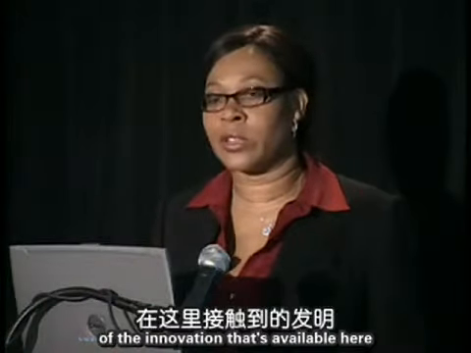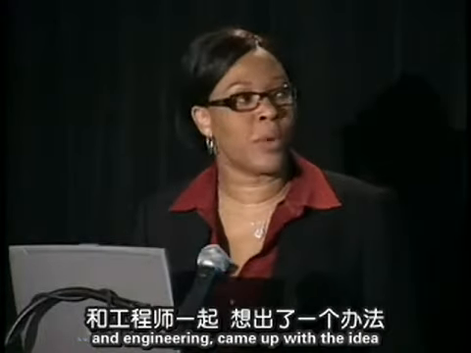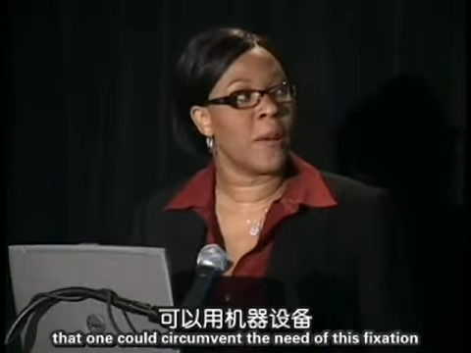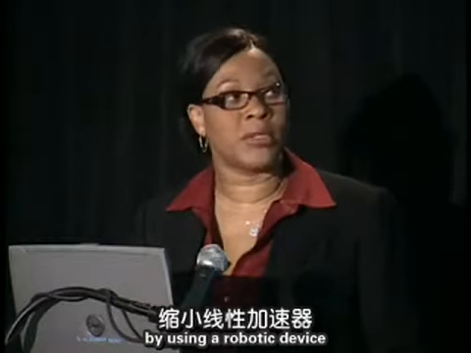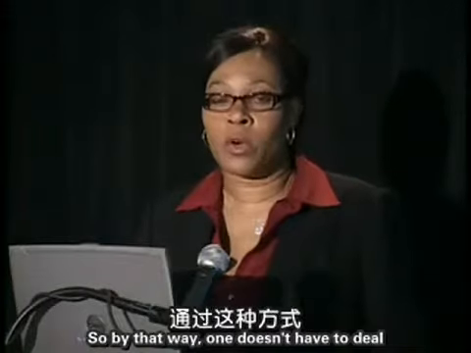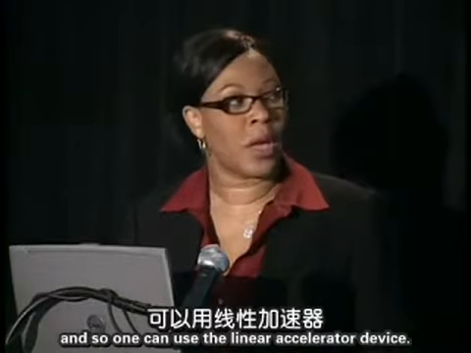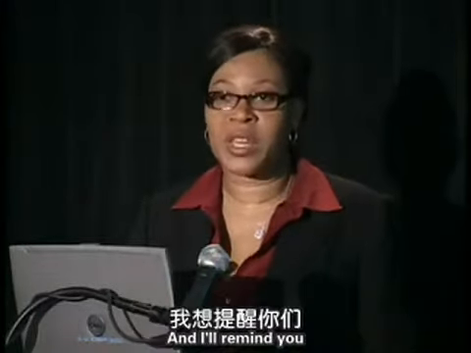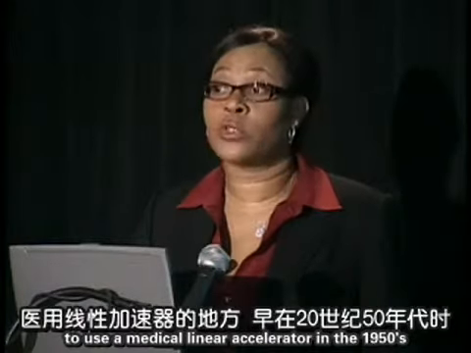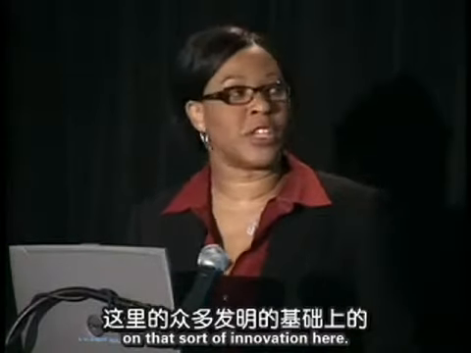Ultimately, with all of the innovation available here at Stanford and all of the bright minds in robotics and engineering, he came up with the idea that one could circumvent the need for this fixation by using a robotic device and miniaturizing the conventional linear accelerator. That way, one doesn't have to deal with the radioactive cobalt, and one can use the linear accelerator device. I'll remind you that Stanford was also the very first place to use a medical linear accelerator, in the 1950s. I think this builds on that innovation here.